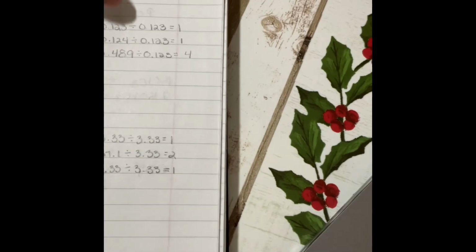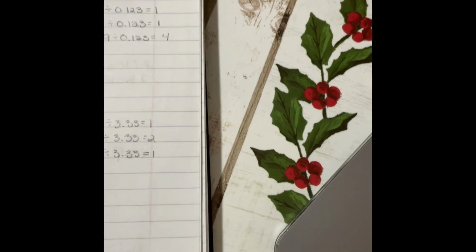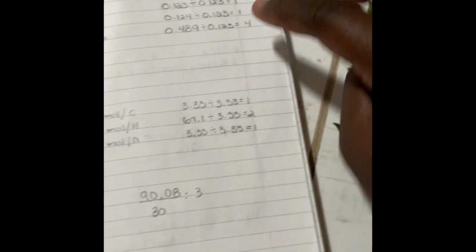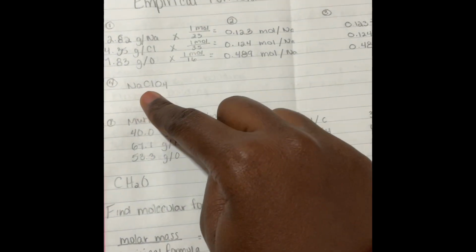Then you find the lowest number and divide each one by it, so you get the amount next to each element. So in this case, the answer will be NaClO4 because there are 4 oxygens, since it has the most.